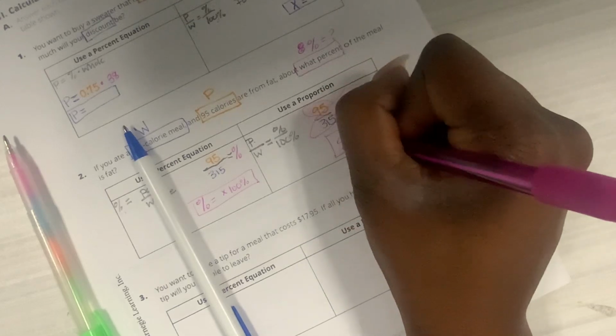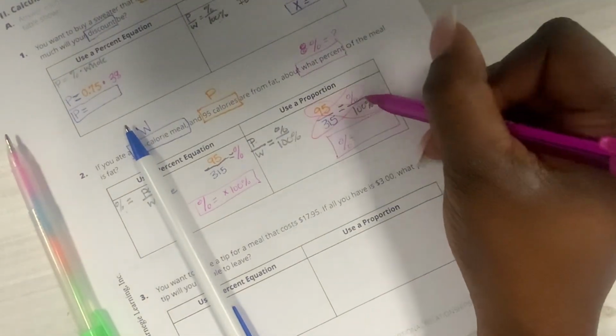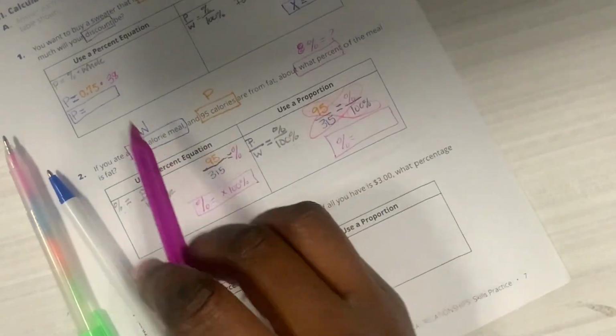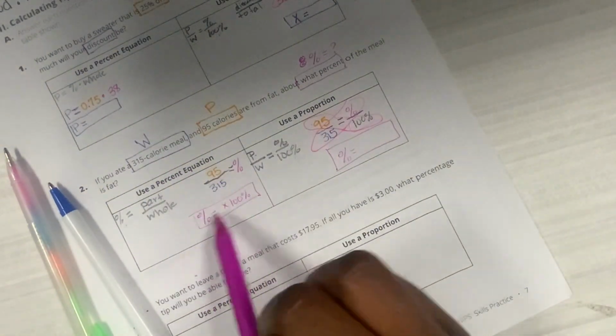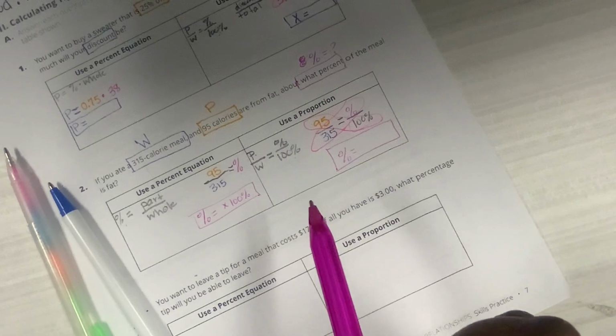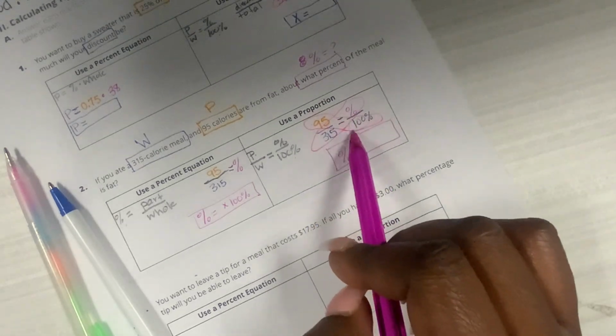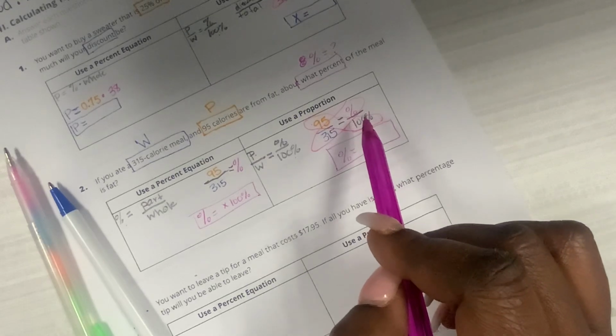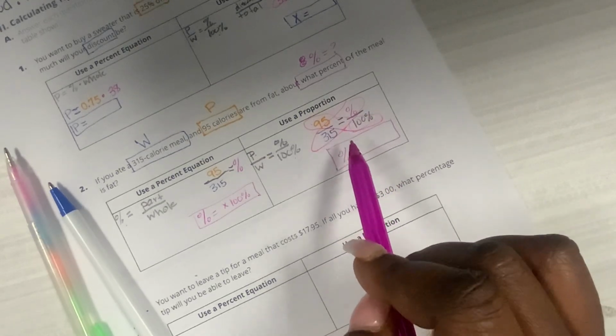And you do not have to times by 100 because it's already in the problem. Notice how 100% is not in these problems. So that's why you have to go back in and times by the 100. But this one, this formula is always the easiest to use because it never changes.